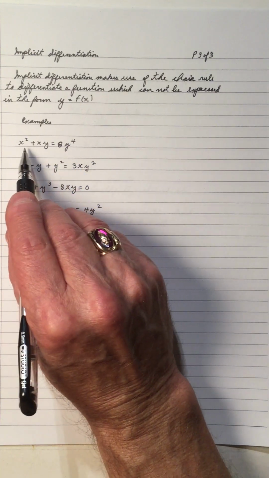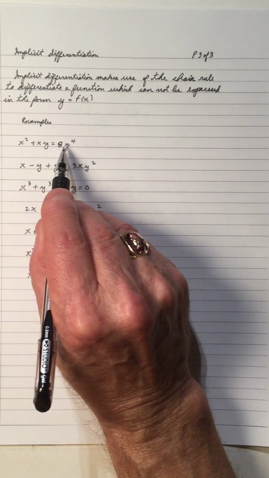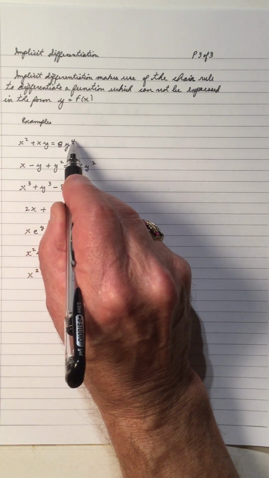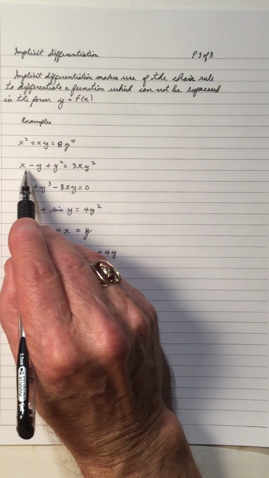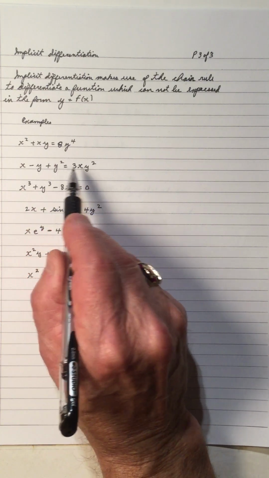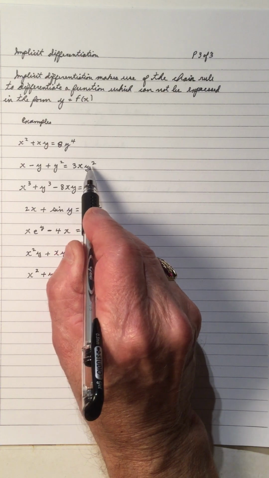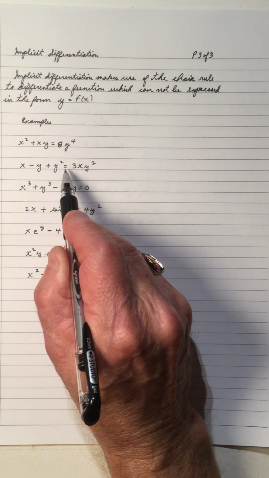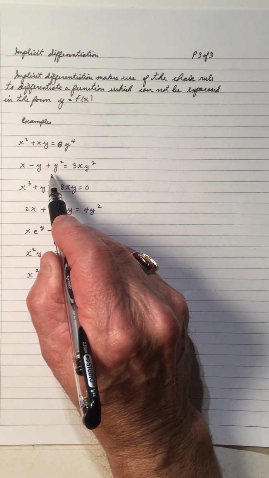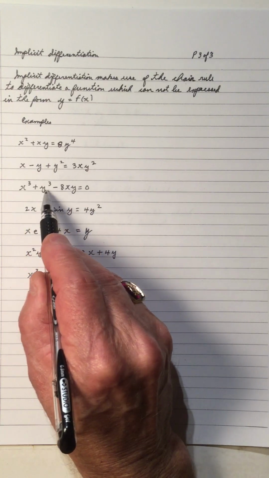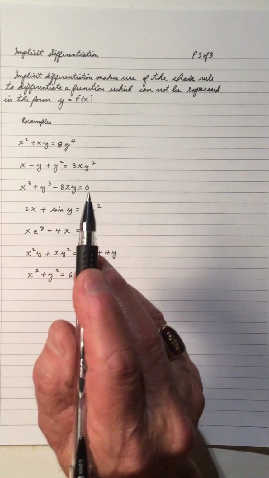Notice y cannot be expressed in terms of x because we have a y here and a y here, and this is y to the fourth. And again, without reading all this out, we have a y squared and x y squared, and we cannot write this in terms of y on the left side and x on the right. And the same is true here. Again, notice the two y's, y cubed and a y.